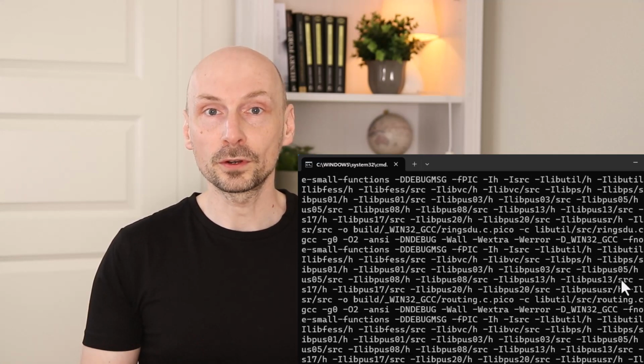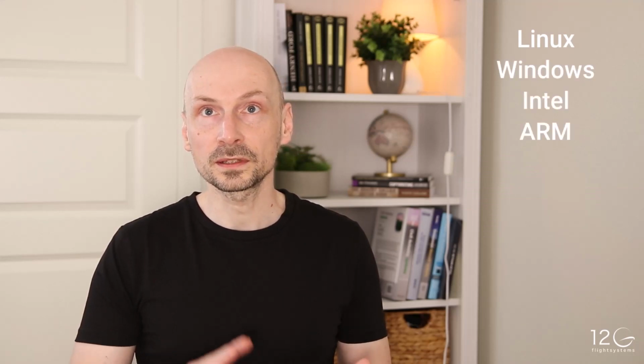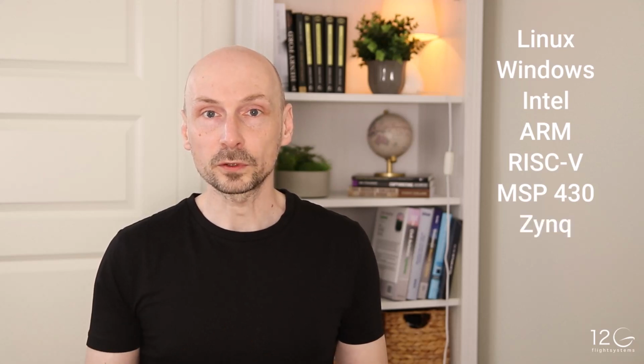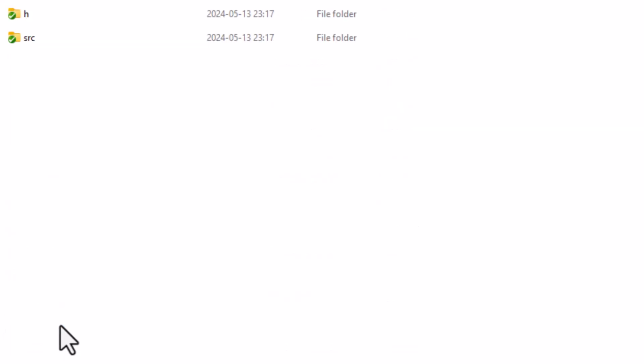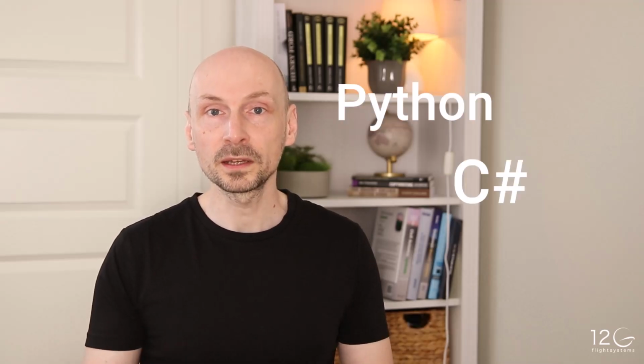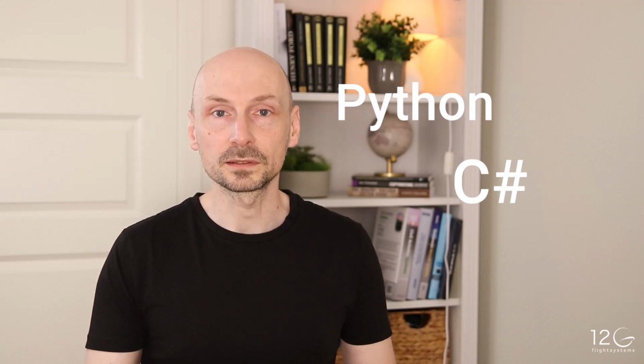We've built it for Linux, Windows, Intel, ARM, RISC-V, MSP430, Zynq, and many other platforms. You'll get the full source code, so you can rebuild it for your specific platform. We have wrappers for Python and C# if you prefer to use those languages.